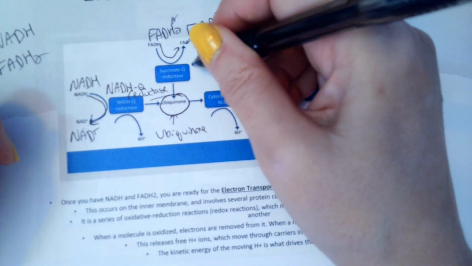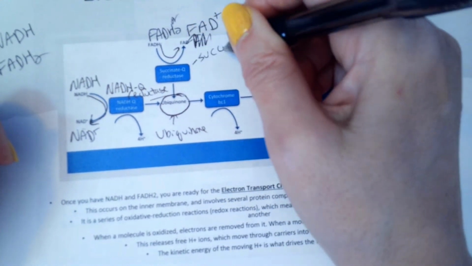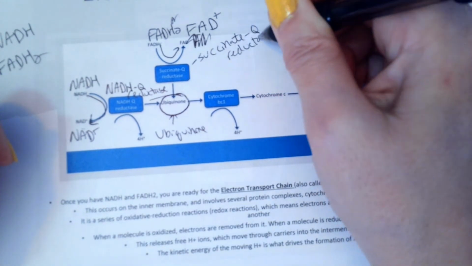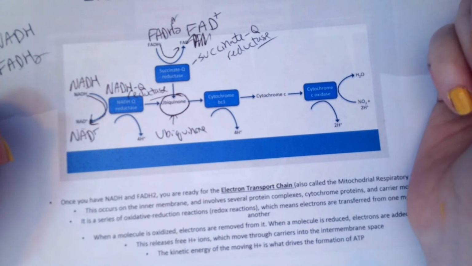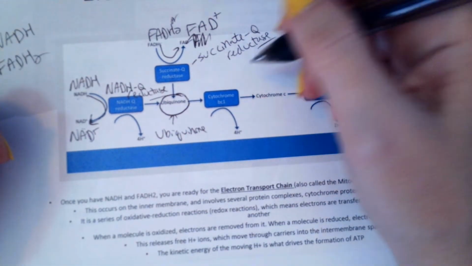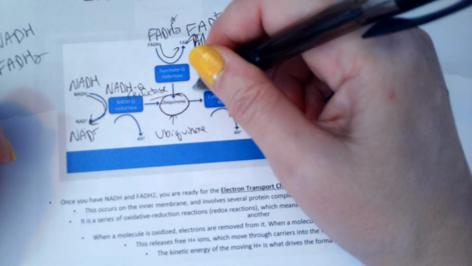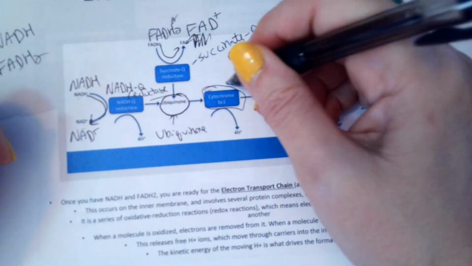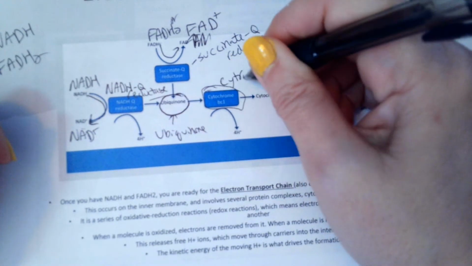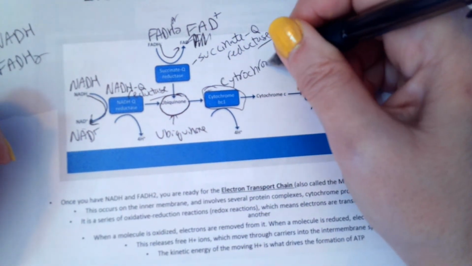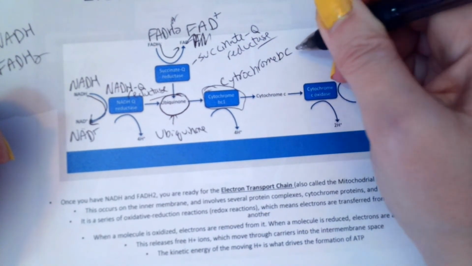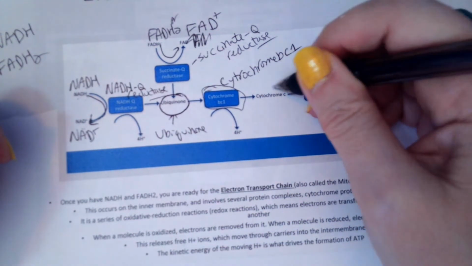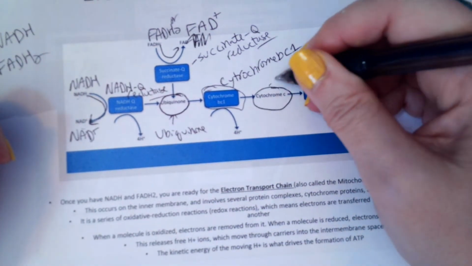And that's being accomplished by this enzyme called succinate Q reductase. Again, we know that's an enzyme because of the ASE. Okay, and then we're going to go on to this next protein, which is cytochrome B, C1. So there's our cytochrome protein. Then we go to another cytochrome protein, that's cytochrome C.